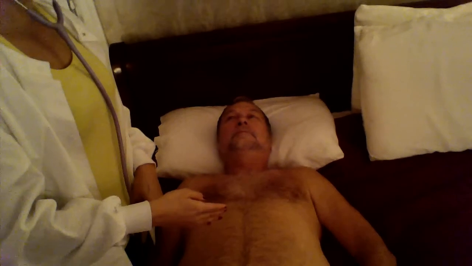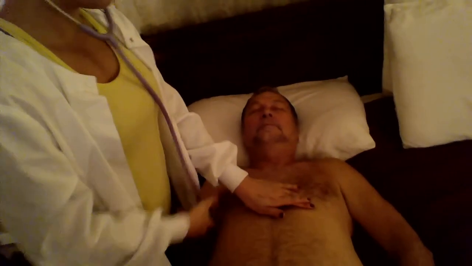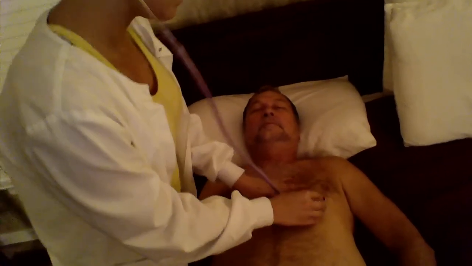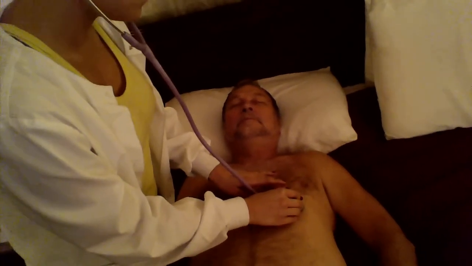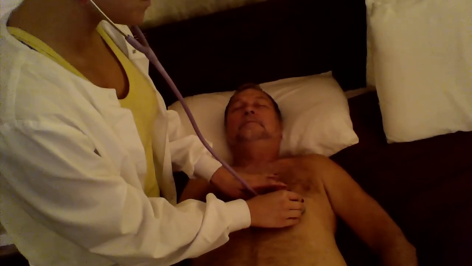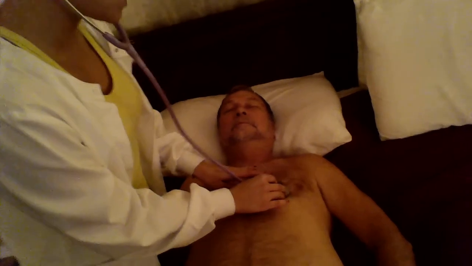Okay. Alrighty, so first we're going to listen to that PMI again, which is also known as the mitral valve. So we're going to come down to the fifth intercostal space, midclavicular. And then we're going to come up to the fourth space, which is the tricuspid.